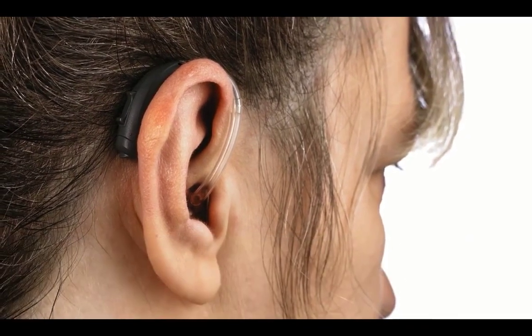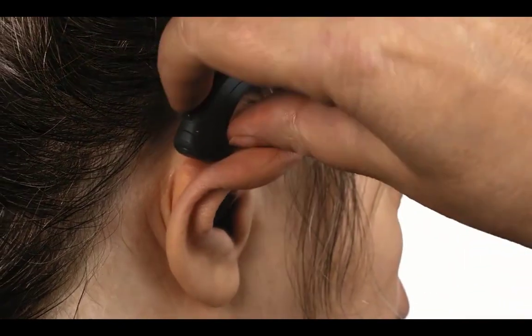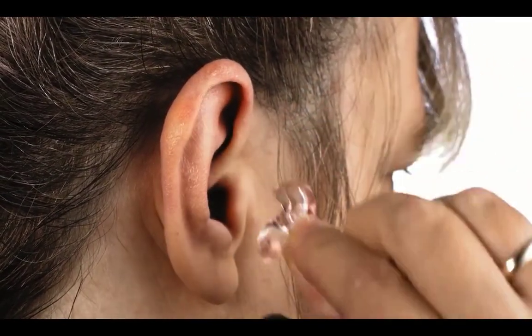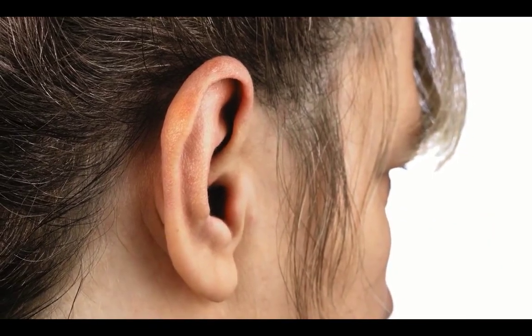The best way to apply the hearing aid into the outer ear is to extend the external canal upward and backward.